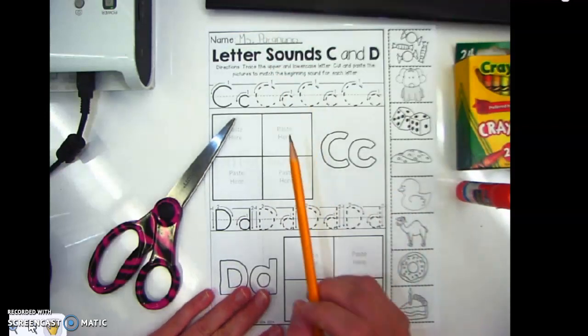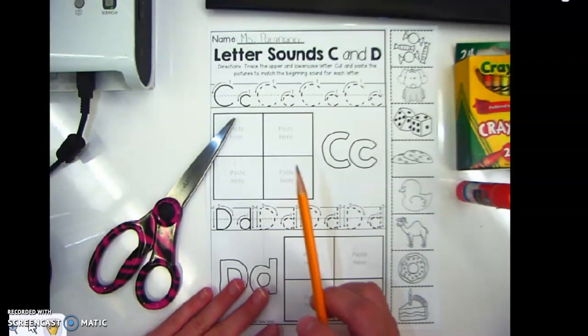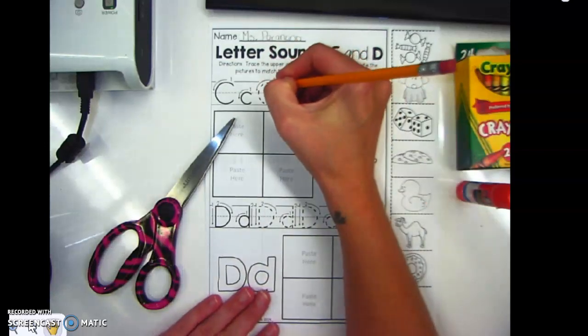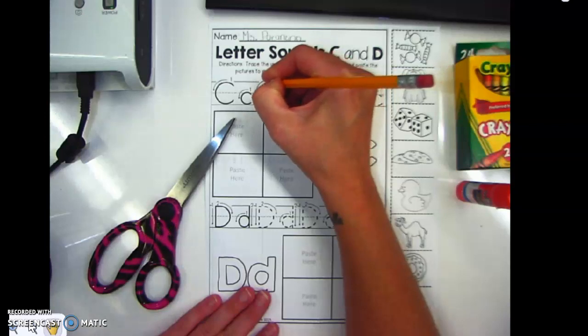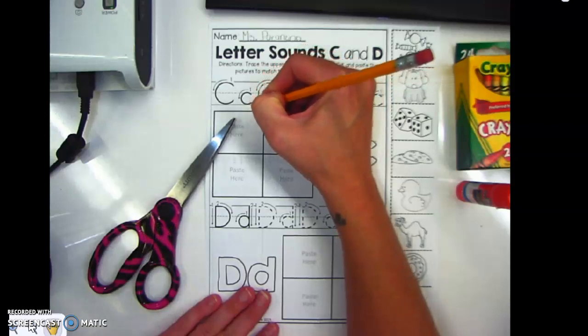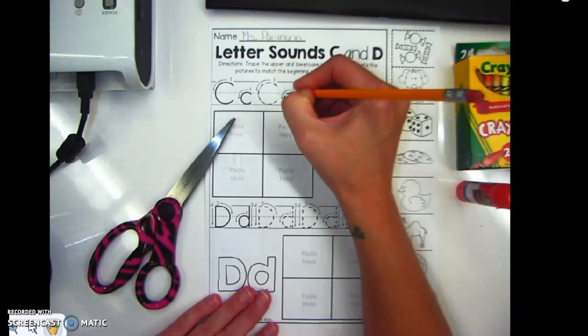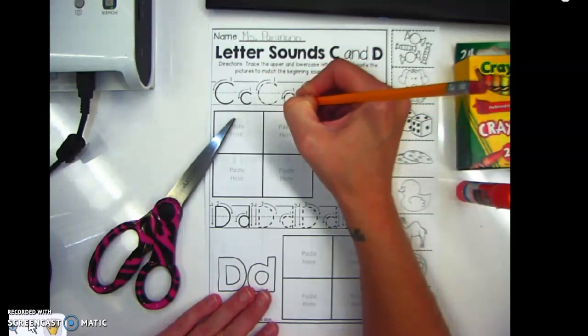Now friends, remember when we're writing our letters, I want you to practice using a pencil to write your letters. So we're going to trace the letter C. I'm going to start at the top and pull around on the curve. And remember, lowercase c is going to stay under the dotted line. So again, I'm going to pull from the top and pull around the curve.